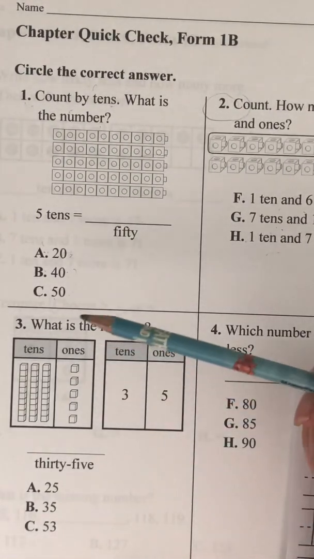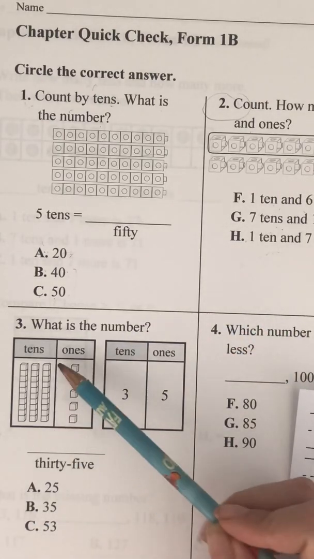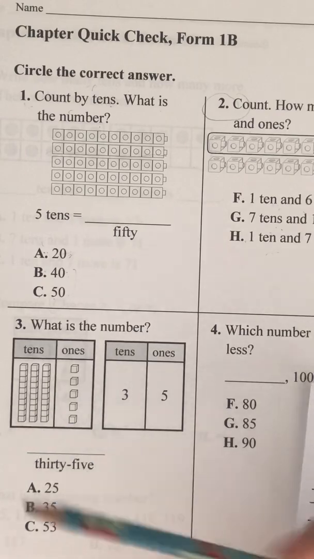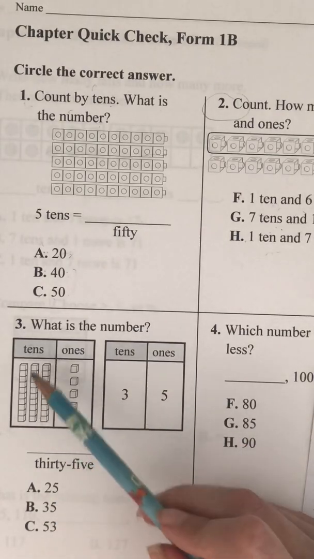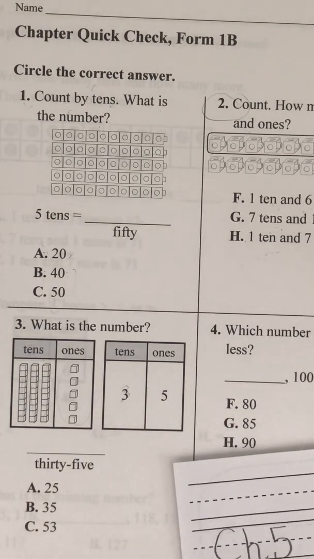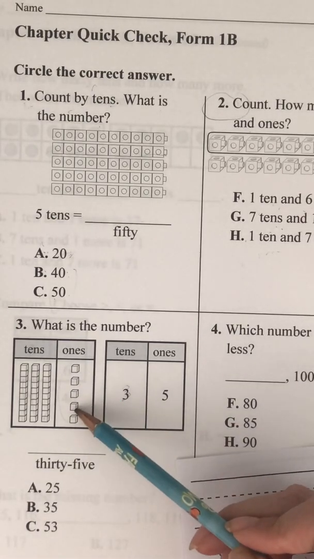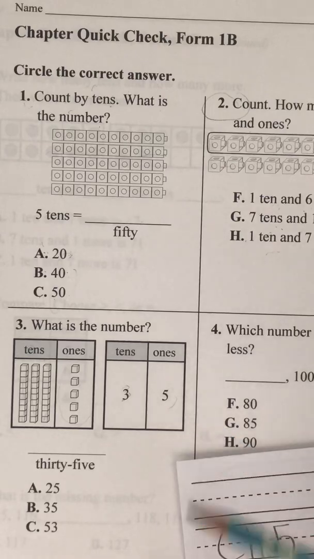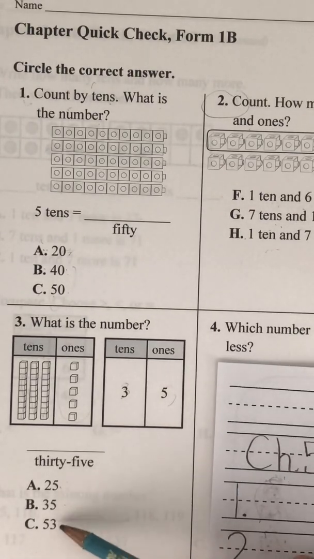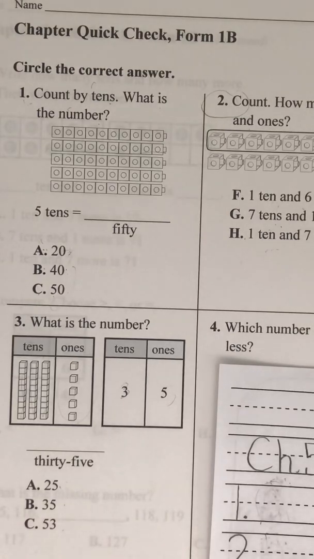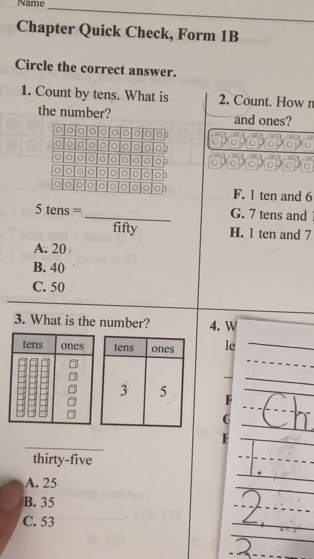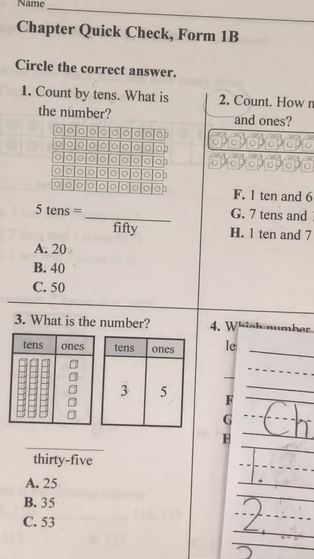Okay, number 3 says, what is the number? So we have it in cubes and place value. There are 1, 2, 3 groups of 10. 1, 2, 3, 4, 5 ones. So what is the number? 25, 35, or 53? So for number 3, you're either gonna put A, B, or C.